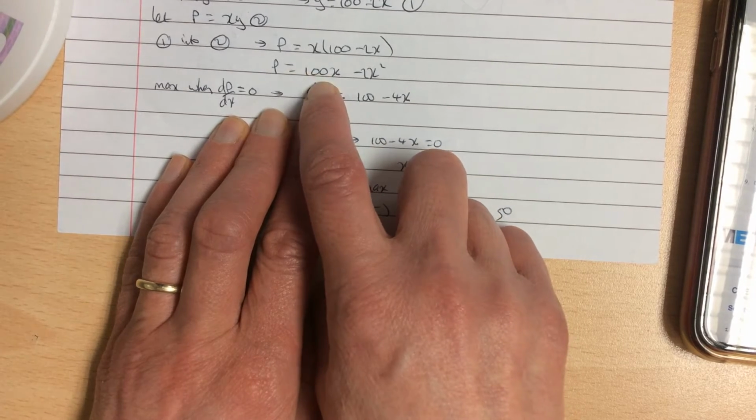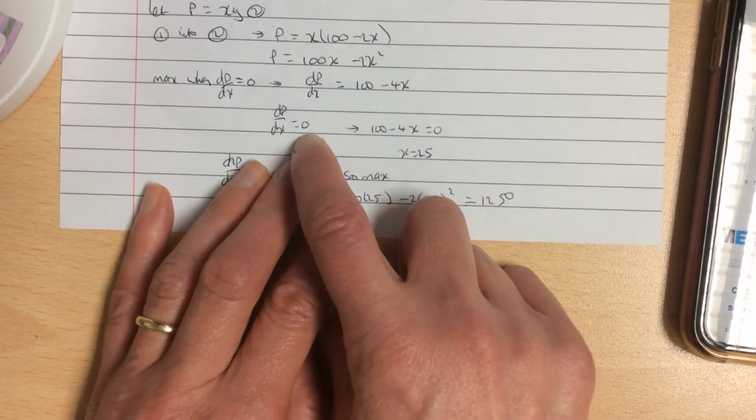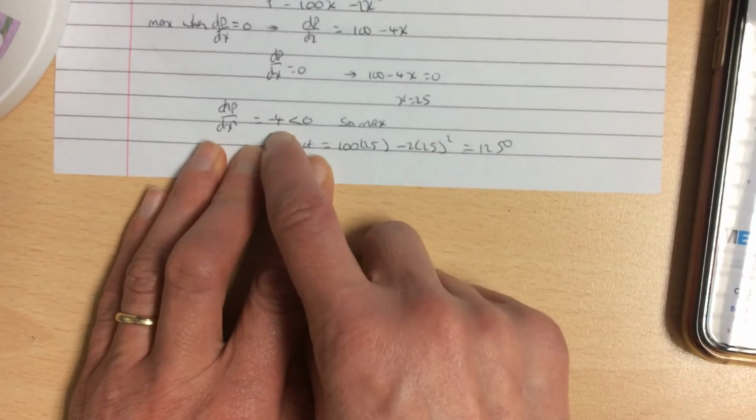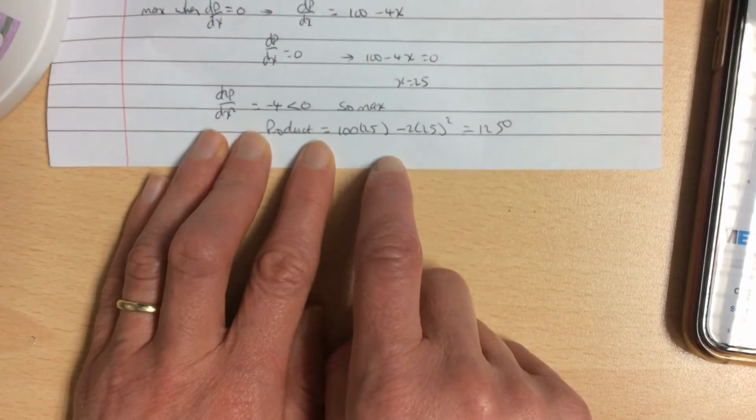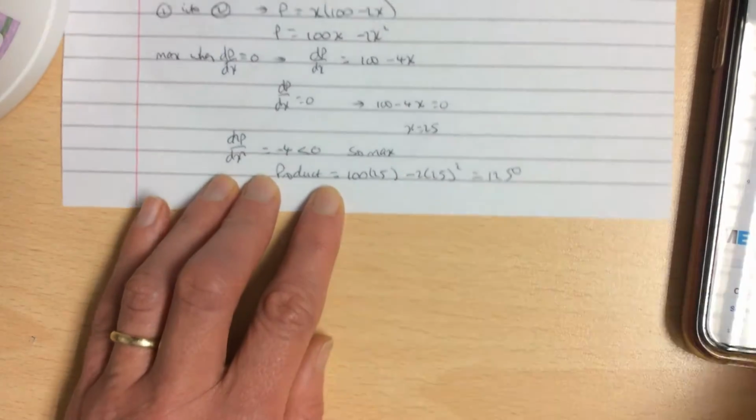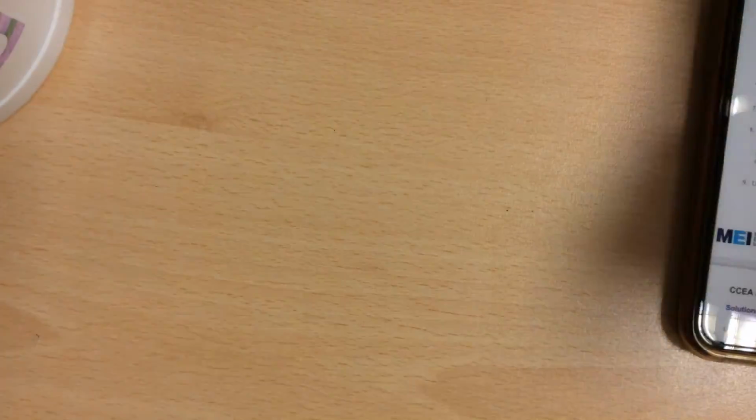Sorry, I have to differentiate that first. Put it equal to 0. Find your x. Do your second derivative to show it's a max. And the question wants the product. So just put your x back in to see what the product is.